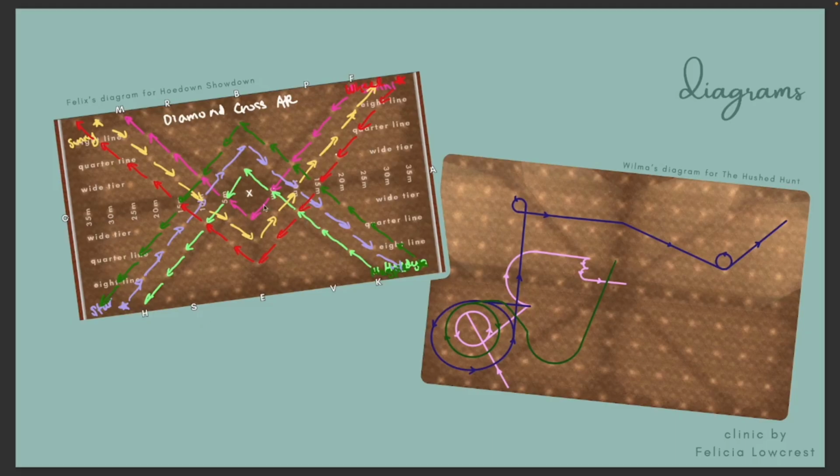So here is my chaos. So this is an example of the diagram that I did for the diamond cross that we did in Hoedown Showdown. So this is all 6 writers at once. But what I would do when there's too much visual information like this is I would have just, for example, the pink and the red arrows together. They would have a diagram just by themselves, and then the green and the purple would have a diagram just by themselves, for example.